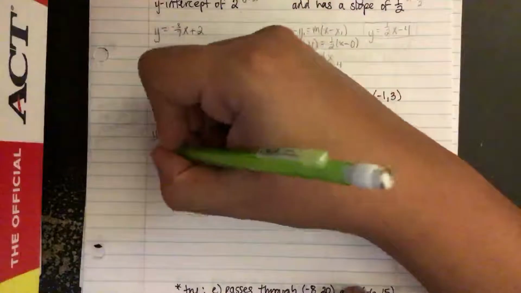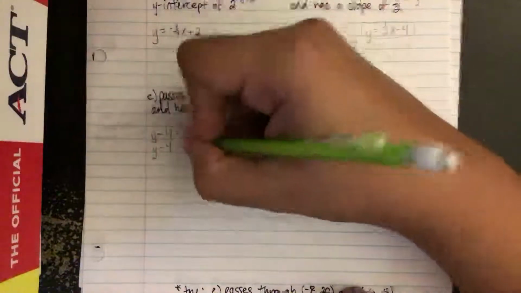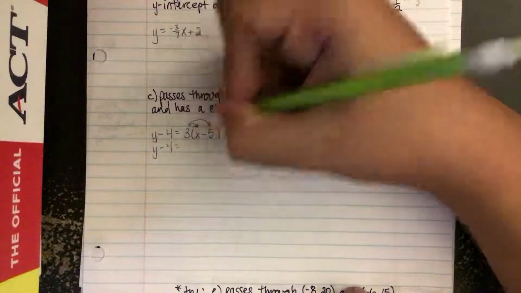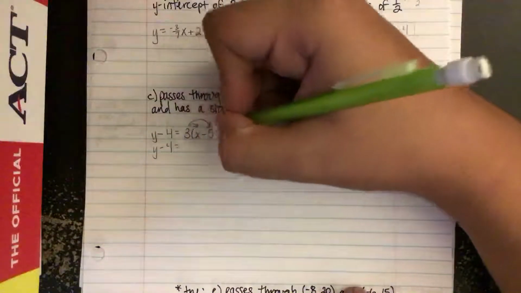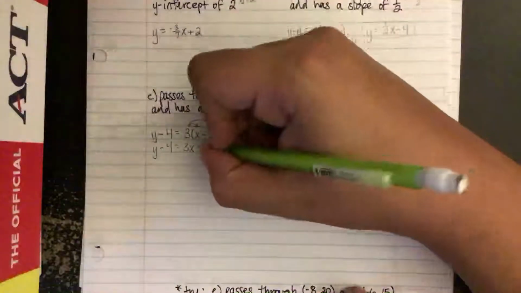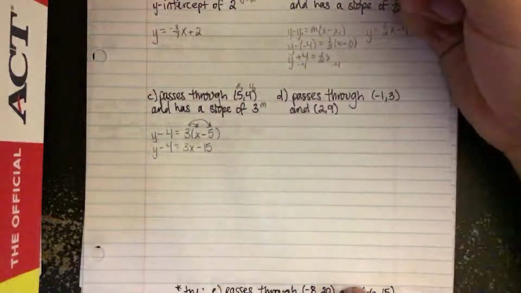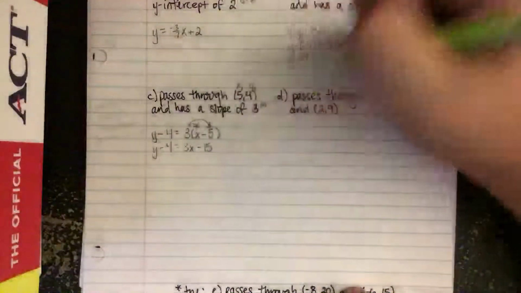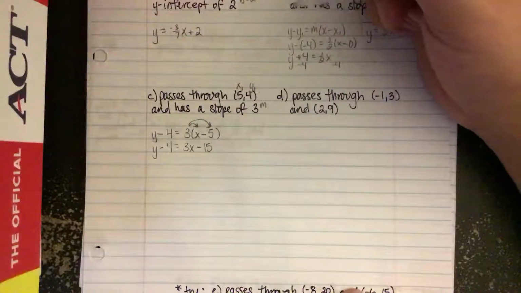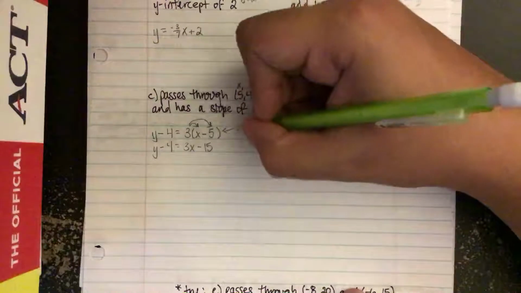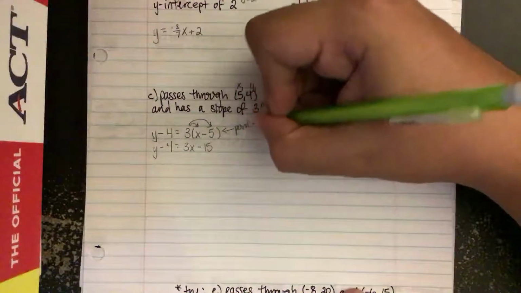Okay, so y minus 4 equals, I need to distribute this 3, multiply it to my x, and multiply it to my minus 5. 3x minus 15. Okay, what's my last step? I need to get y by itself for a slope-intercept form. Now, sometimes if the question asks you to just leave the equation of the line in point-slope form, this right here would have been your answer. This is our point-slope form.